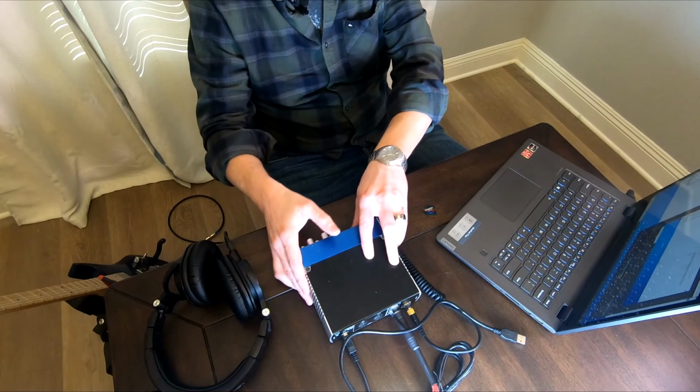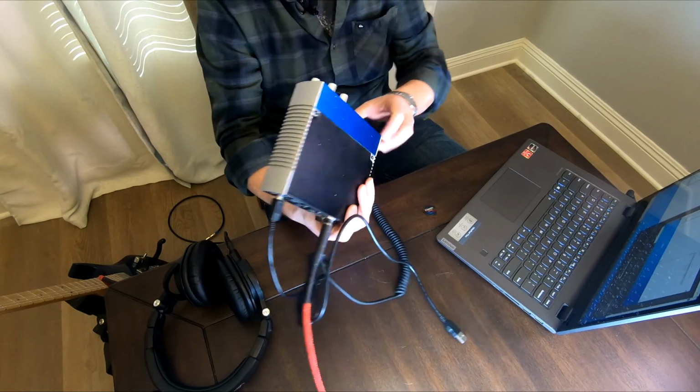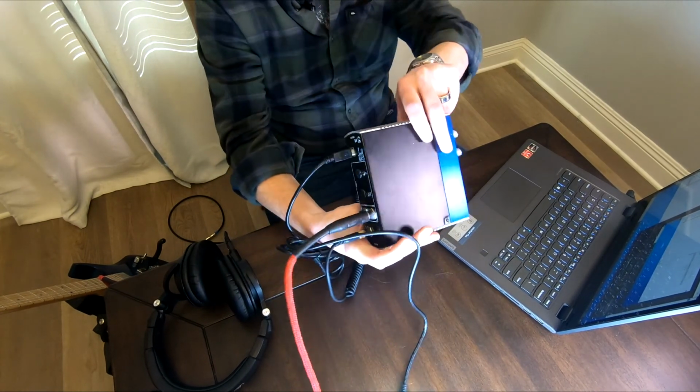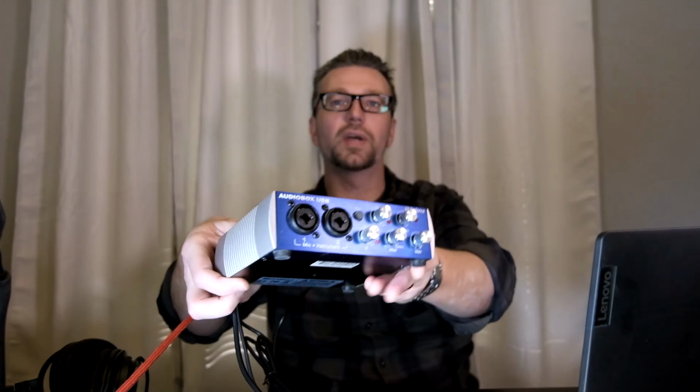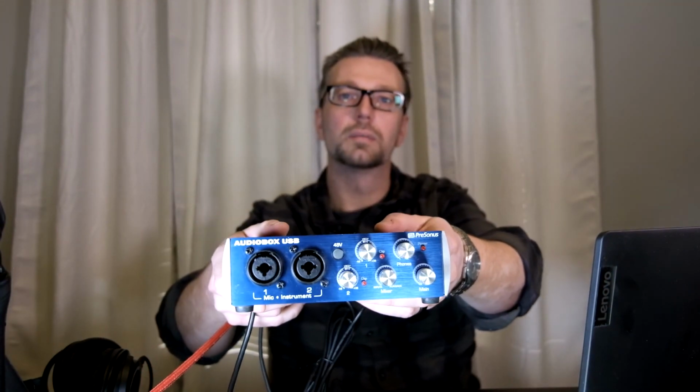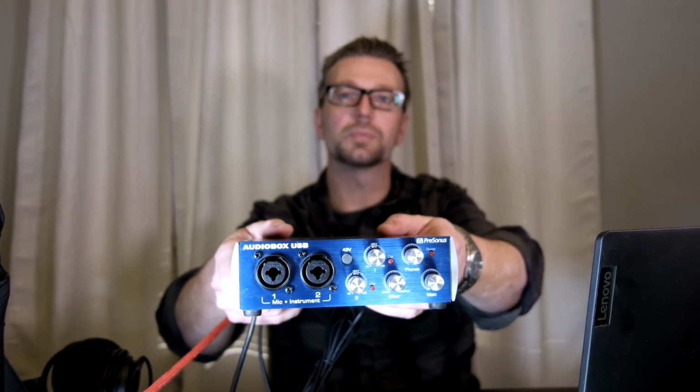The next thing you're going to need is an audio interface. Audio interfaces can be very simple or they can be very complicated. They can cost anywhere from $50 to $3,000. So for these purposes, we're going to use an older USB interface. It's a PreSonus AudioBox. This one's almost 10 years old. Goes over USB 2.0 standard.